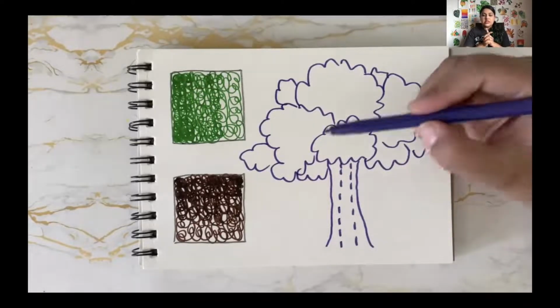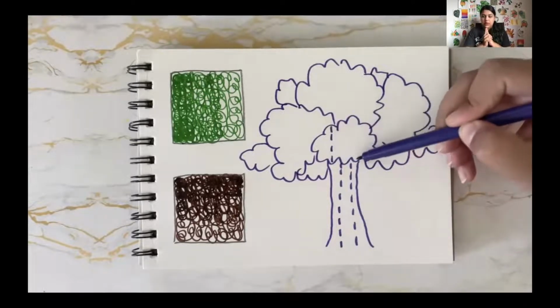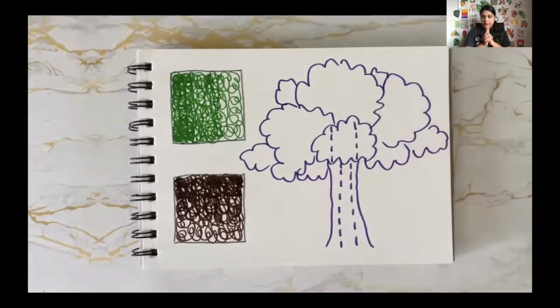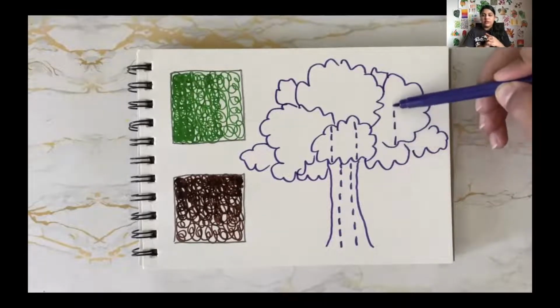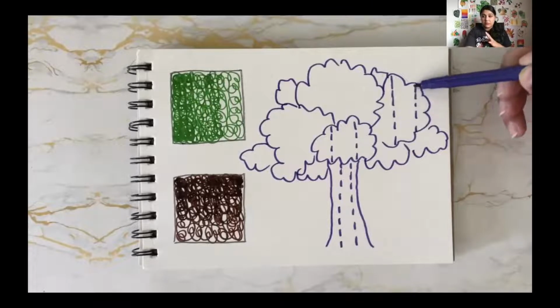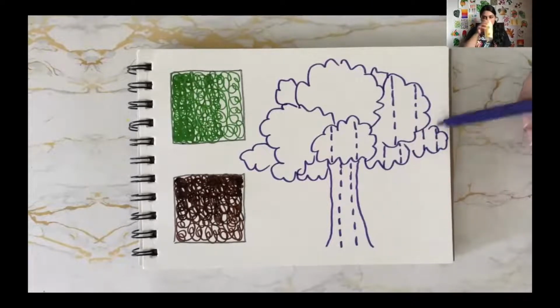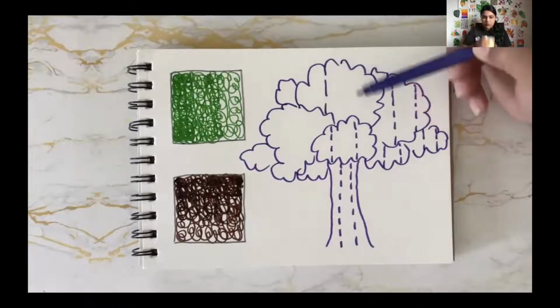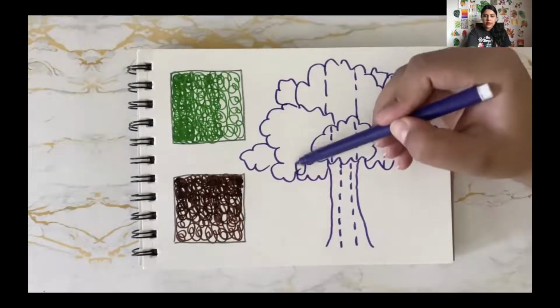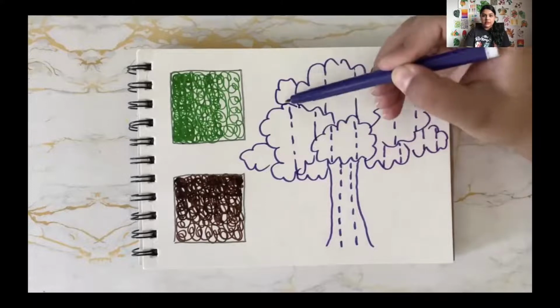And now every single bush is also going to be the same way. We're going to be dividing it into three parts. All of the bushes are going to be divided in the same exact manner. So you can see, very, very simple.